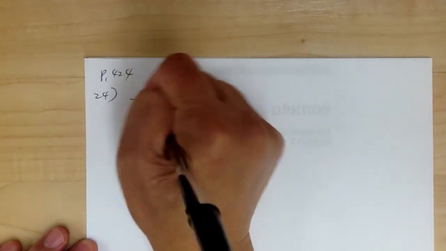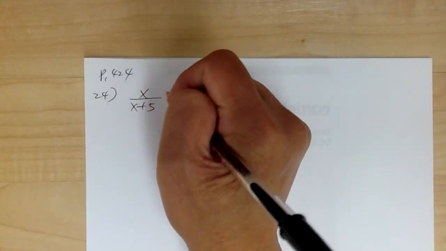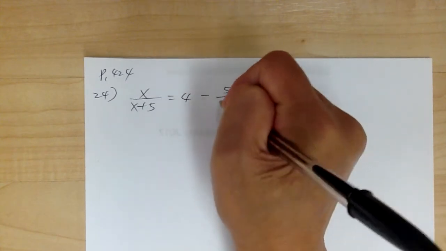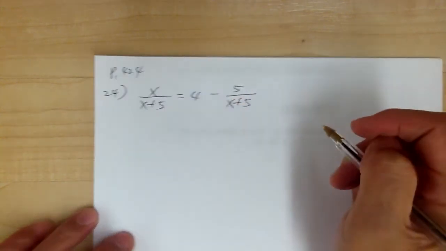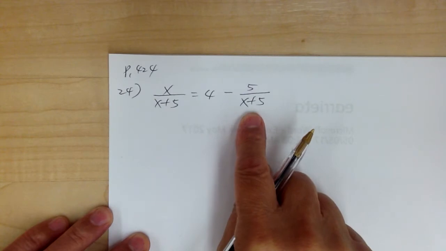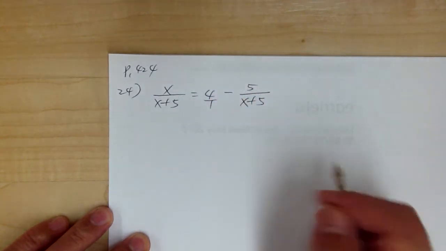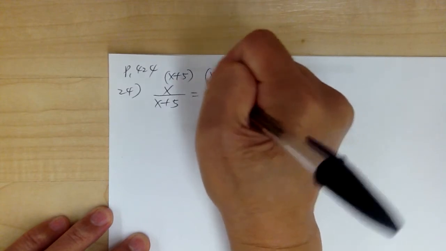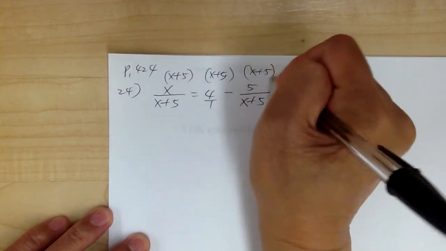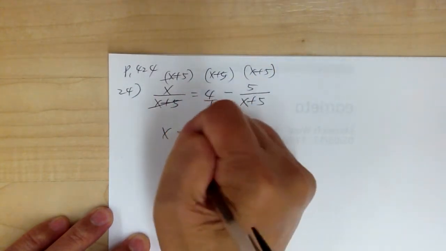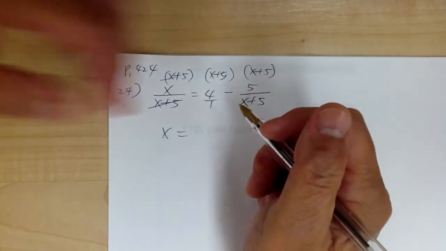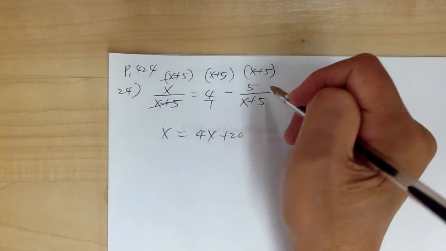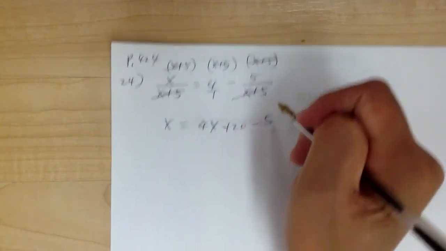You have x over x plus 5 equal to 4 minus 5 over x plus 5. So your LCD is x plus 5, because this is 4 over 1. So multiply by x plus 5, x plus 5, x plus 5. This cancels, you get x. This one does not cancel, so you multiply out. So you get 4x plus 20. And this cancels, so you get minus 5.